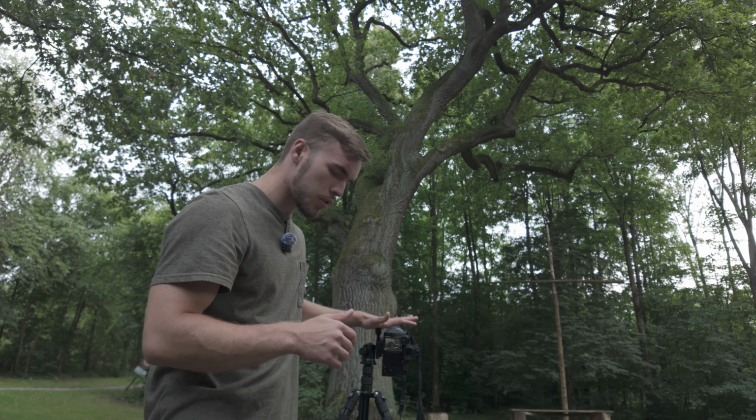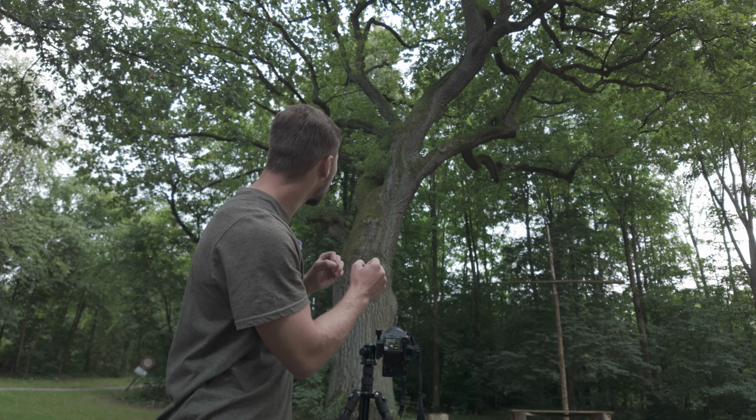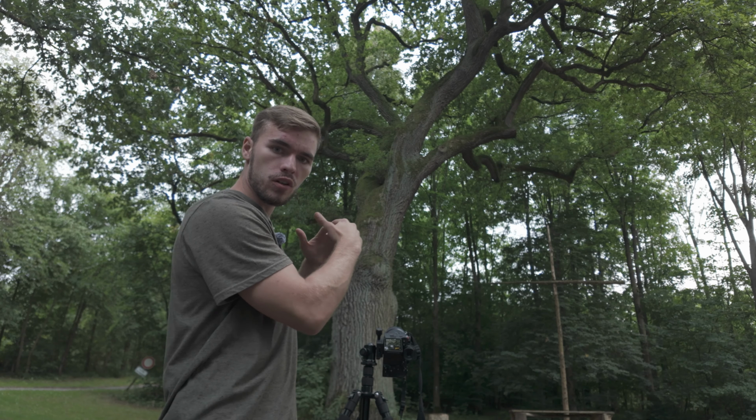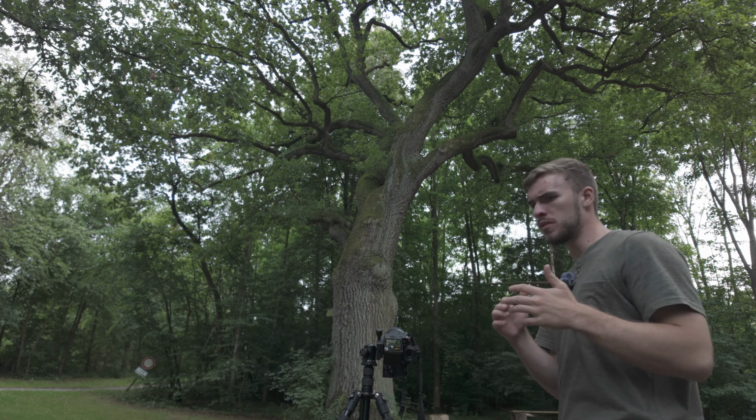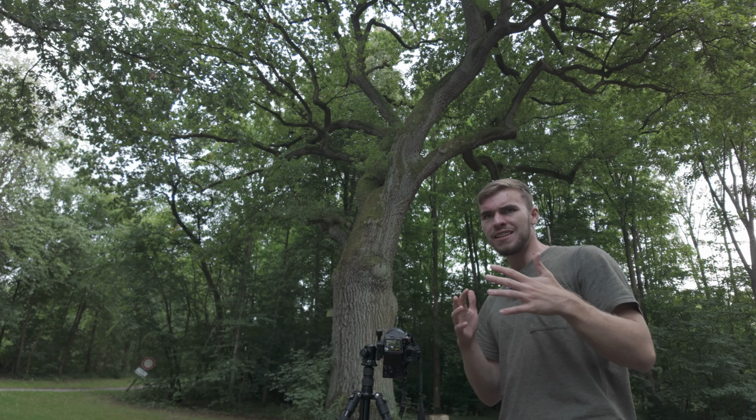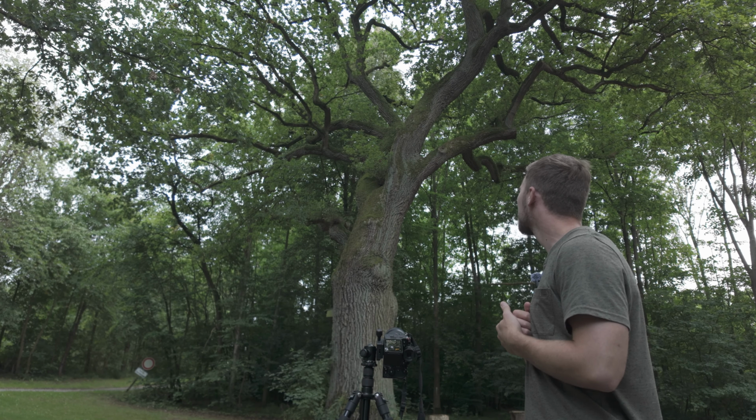So another shot, as you can see this time I'm a little bit lower because I want to frame up the tree upwards and then show all the branches as they extend into all different directions, kind of framing this gnarly character of the tree.